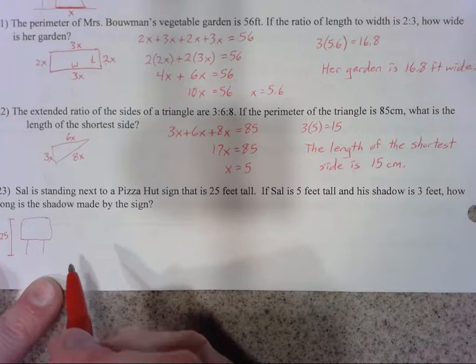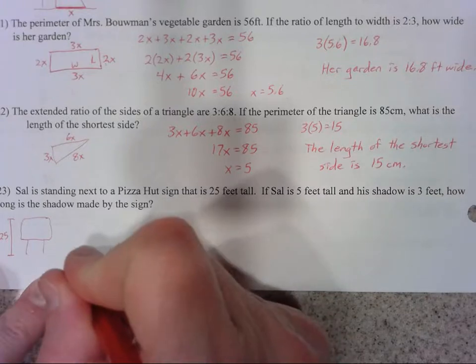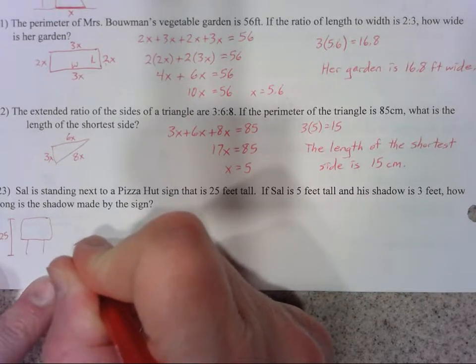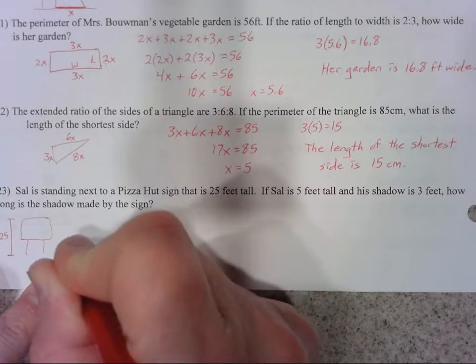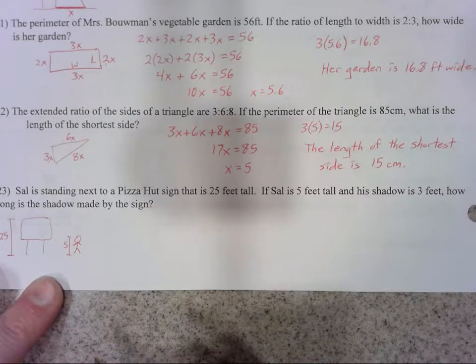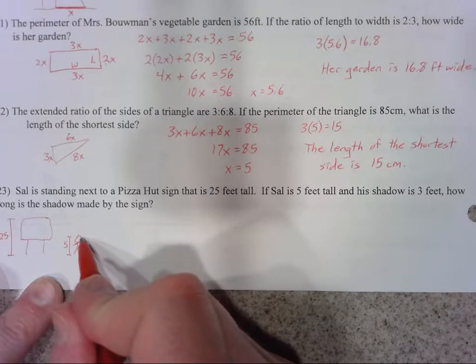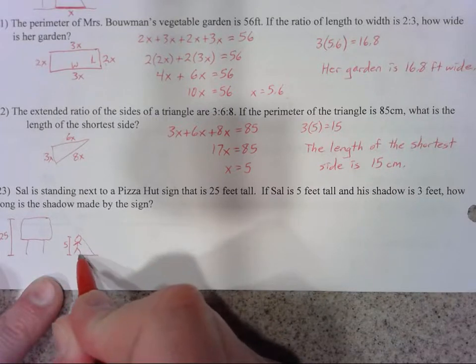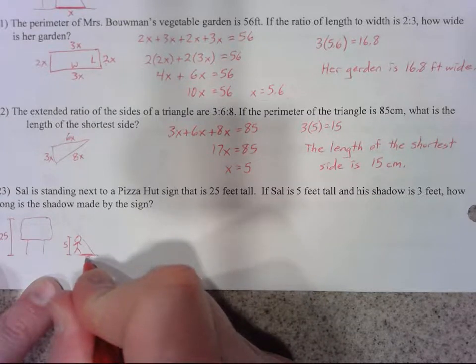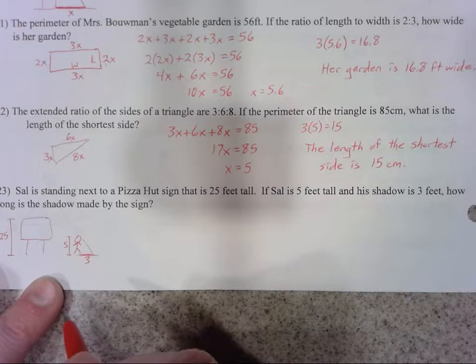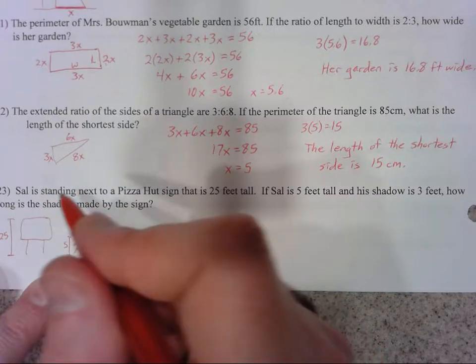If Sal is 5 feet tall, here's Sal, he's 5 feet tall, and his shadow is 3 feet. How long is the shadow made by the sign?